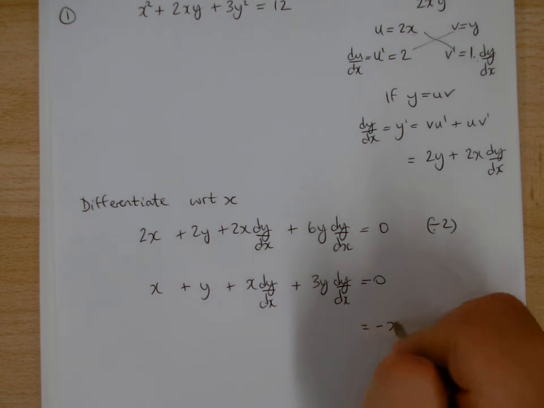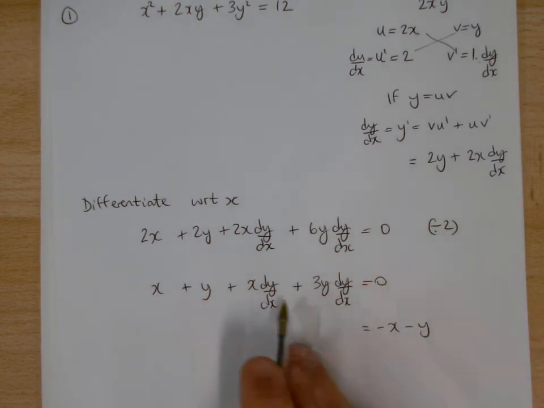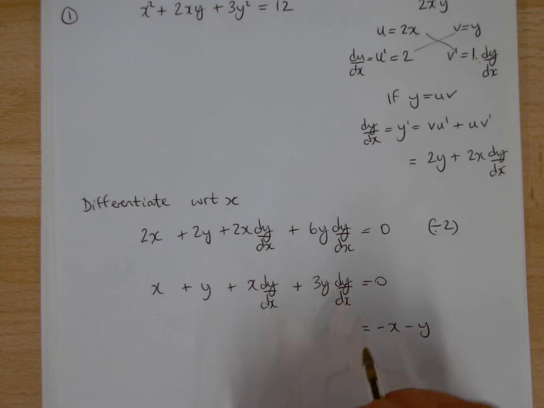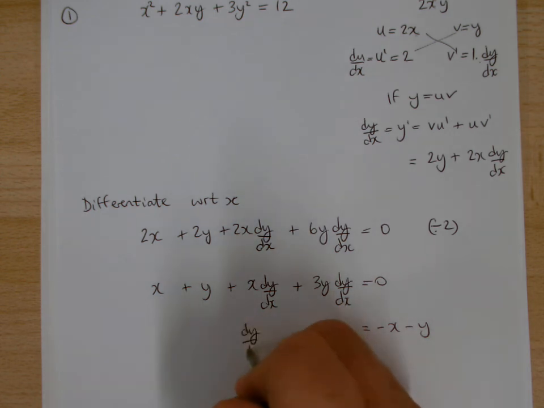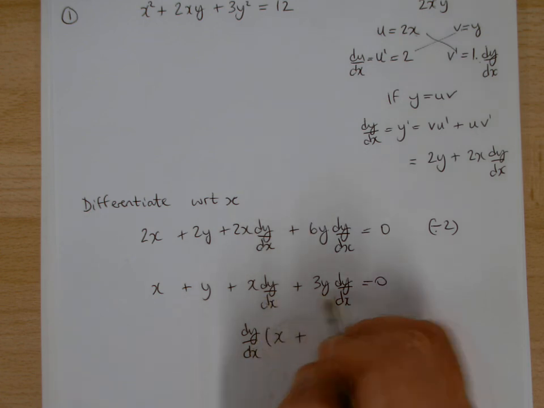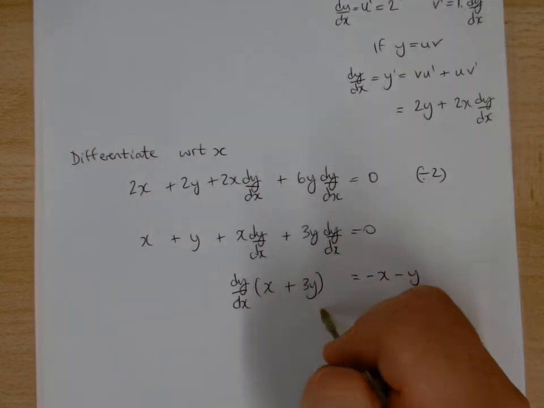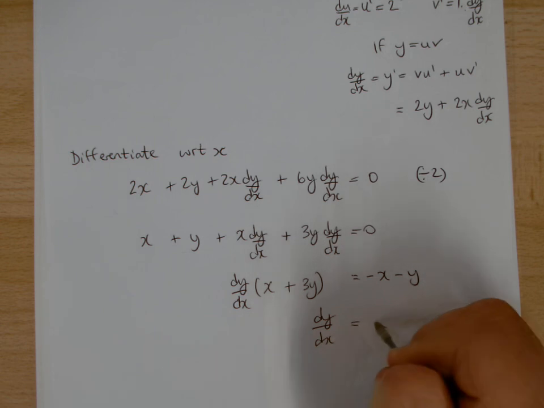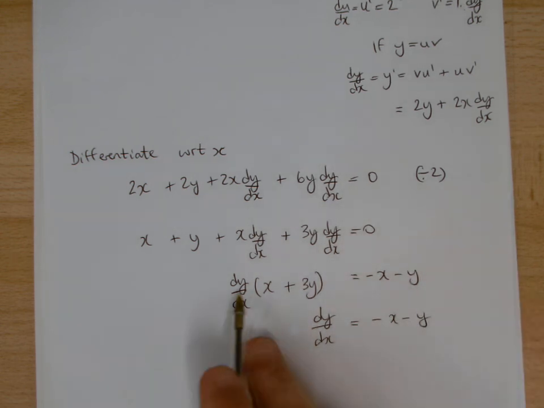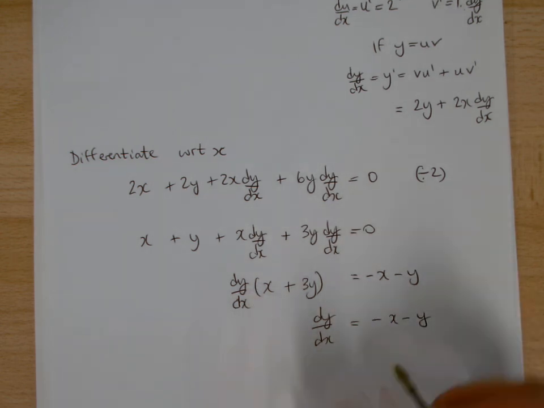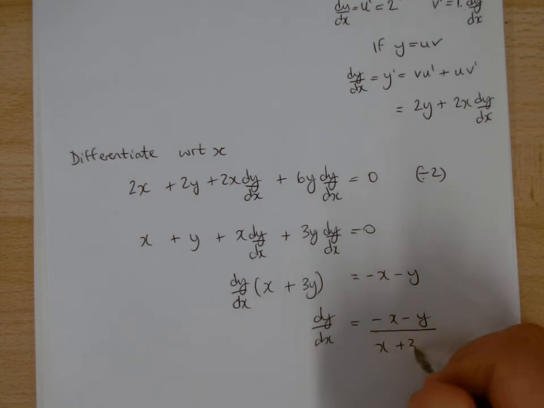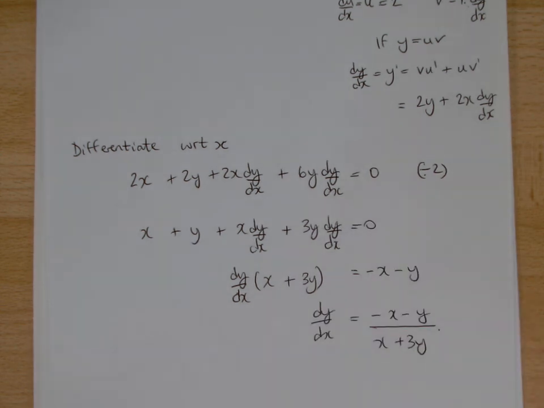So that becomes minus x minus y. And I take those two terms over. Here I've got dy dx in both terms, so I can factorize it out. So here's going to be x, isn't it? Because to get x dy dx, I've got to times dy dx by x. And here, to get this, I've got to times this by 3y. So factorize it out, and then to get dy dx on its own, all I've got to do is, because we're timesing that, take the whole bracket over and divide. And I've got an expression there for dy dx.